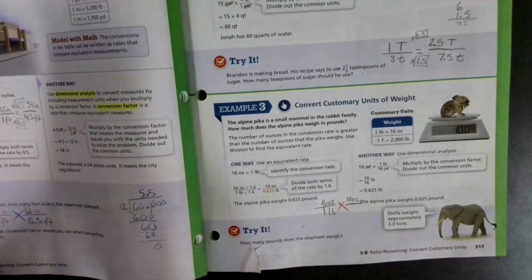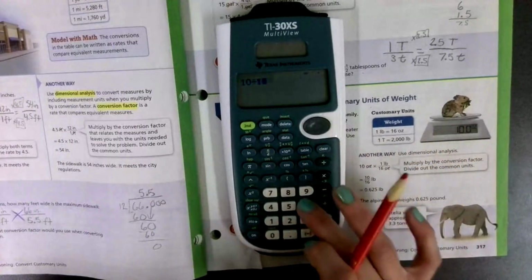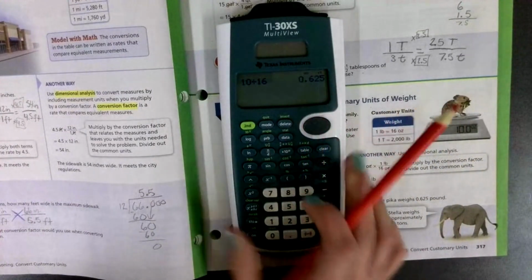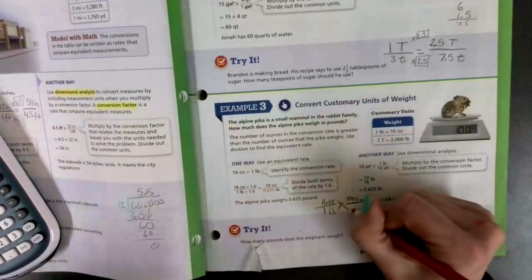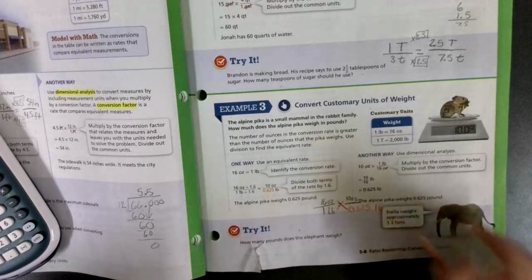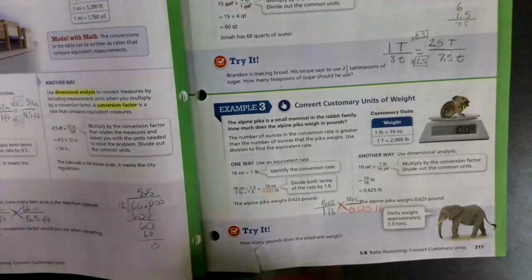All right, that one we can do on a calculator if you want to. So if we do 10 divided by 16, I know that it's 625 thousandths. So they are very light creatures. Just a little over half of a pound, 625 thousandths of a pound.